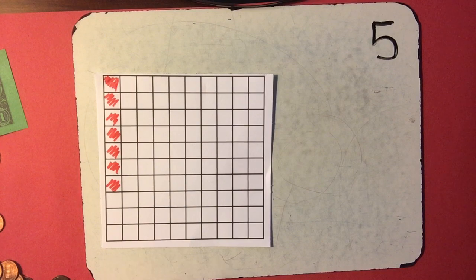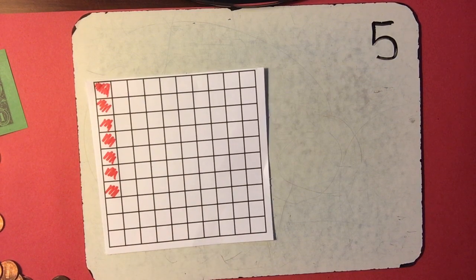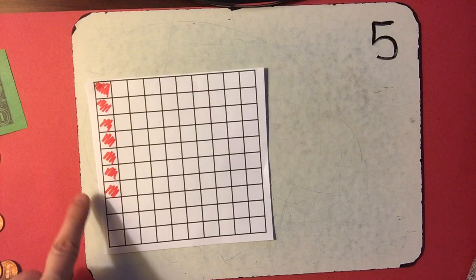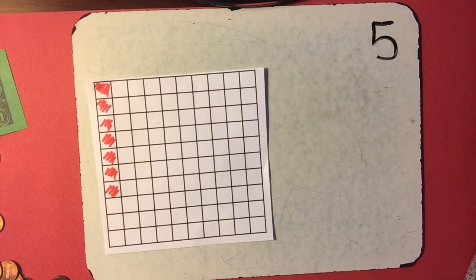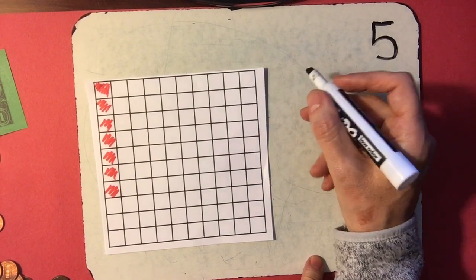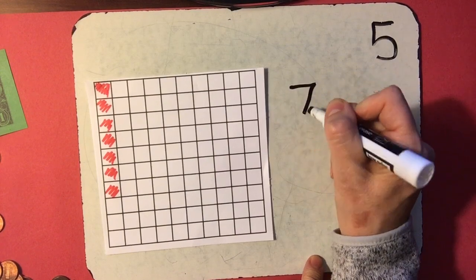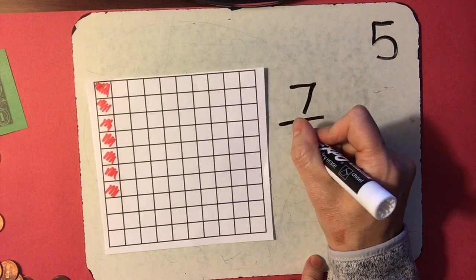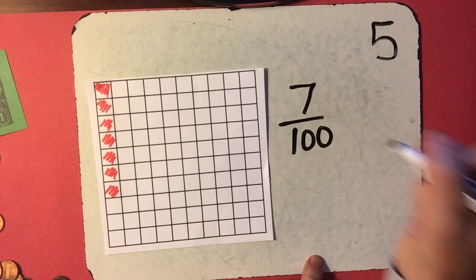And before you write the fraction and the decimal, actually go ahead and write the fraction. What do we see here? How many did I shade in? I shaded in 7, and out of how many altogether? I shaded 100, so that's my denominator.